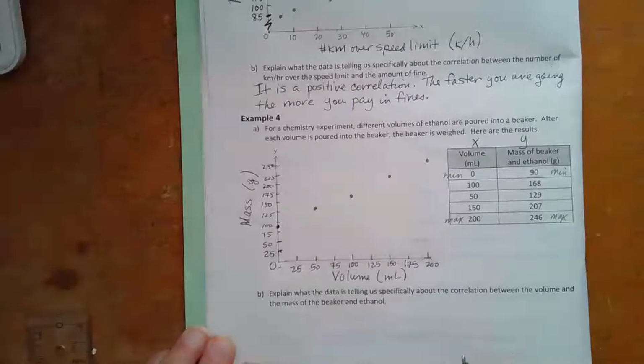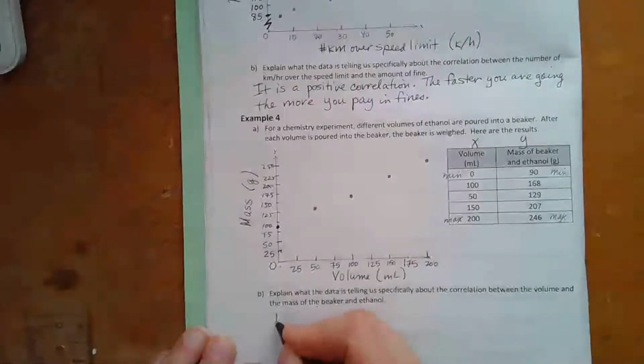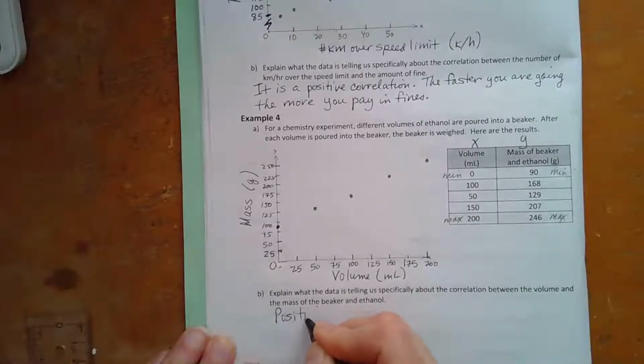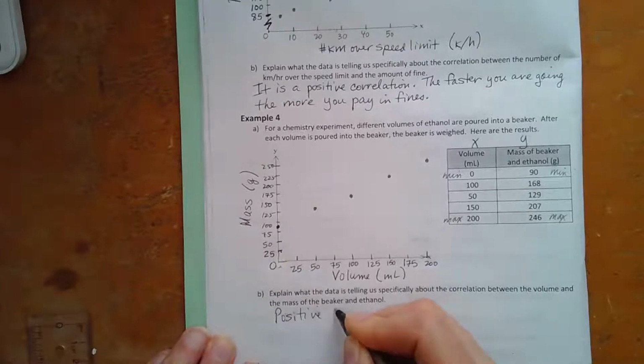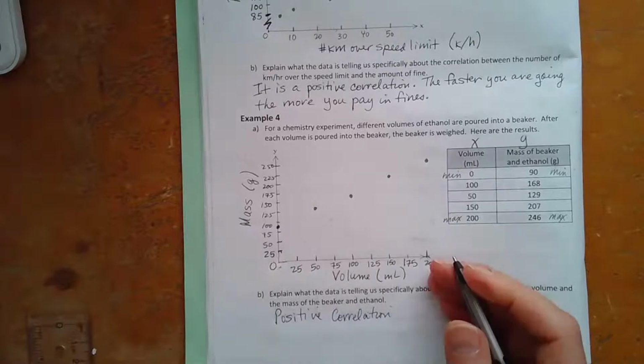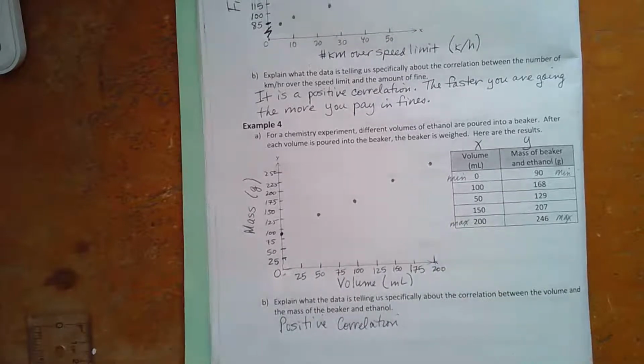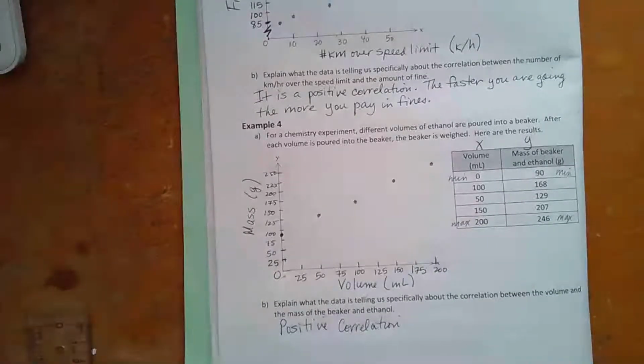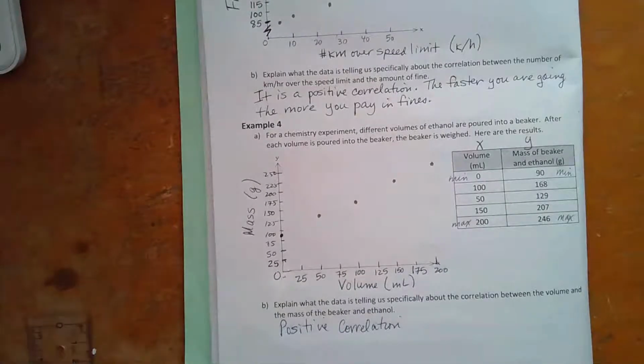Explain what the data is to positive correlation again. Just a little word of warning, they're not all going to be positive correlations. Sometimes we'll have negative correlations, and sometimes we'll have no correlation. We'll see sometimes the data just spits out a bunch of random dots that you can't make any sense of.